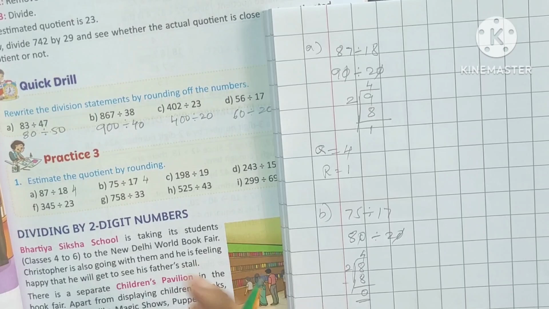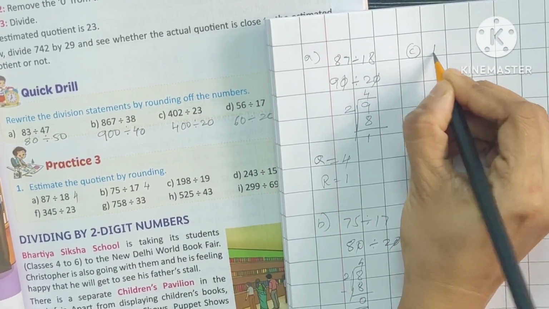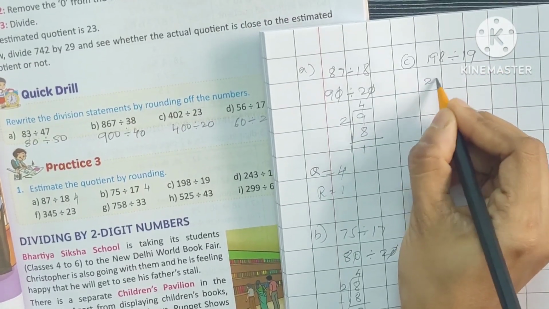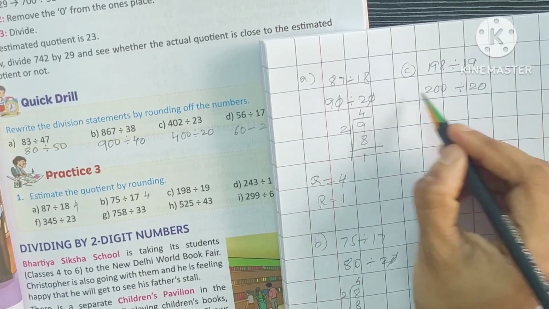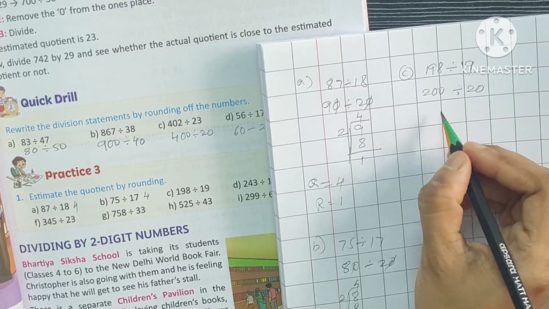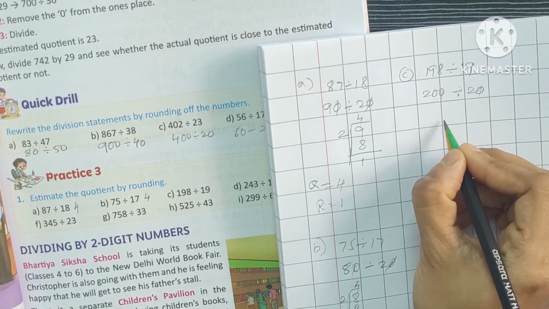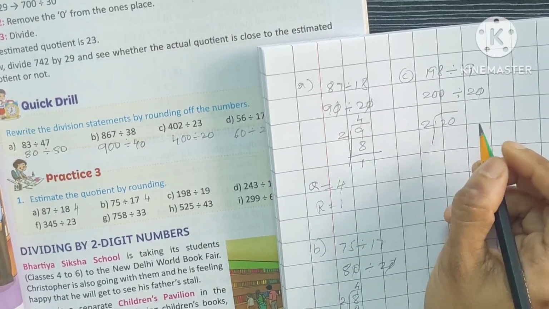Understood? And next, 198 divided by 19. That becomes 200 divided by 20. So we have to round off the numbers and then divide. 20 divided by 2.